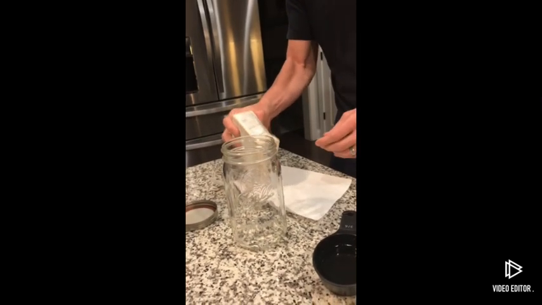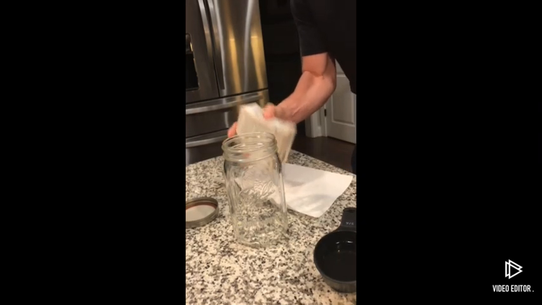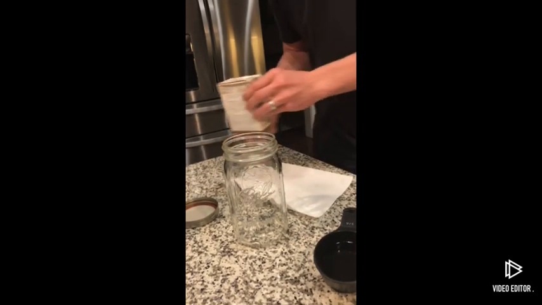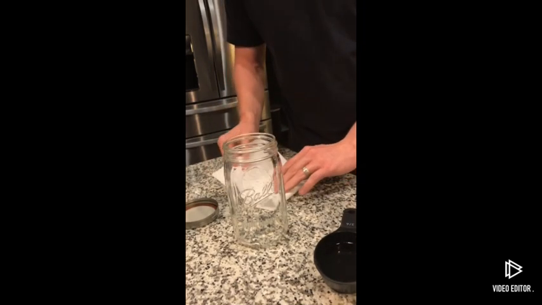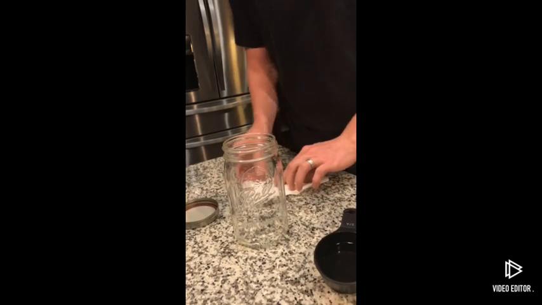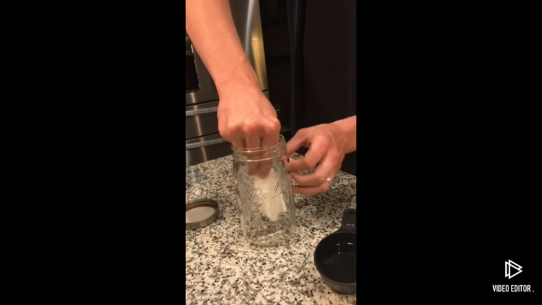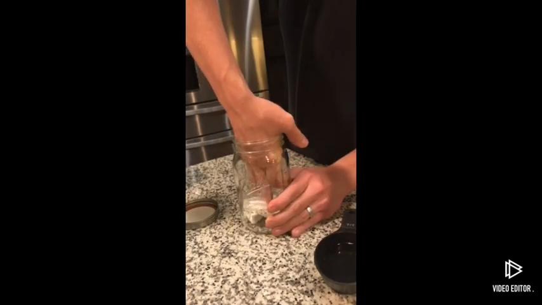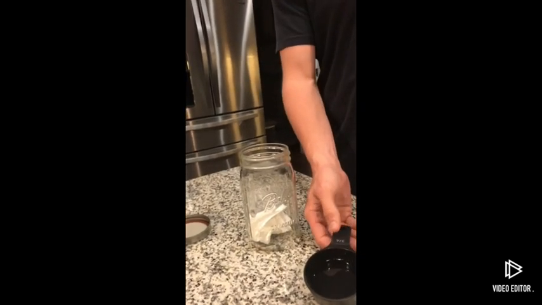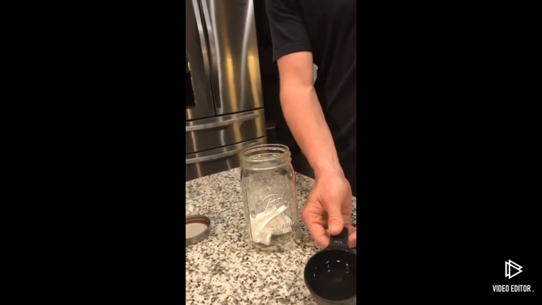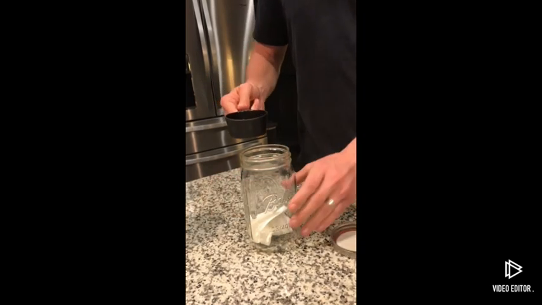Sorry, I got this out of the freezer, so it's kind of hard in there. That's probably good enough for now. And basically just wrap it up in this paper towel. Put it in there, and then I've already pre-poured some vinegar, just some white distilled vinegar. So we're gonna pour that into here and see. We have this lid close by just in case.